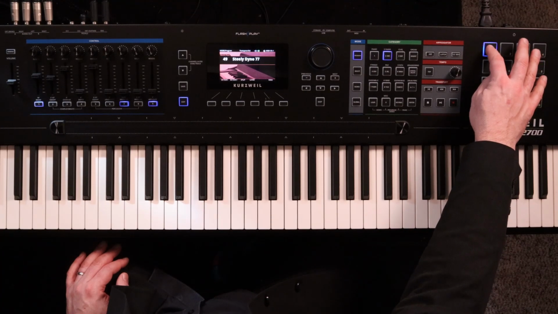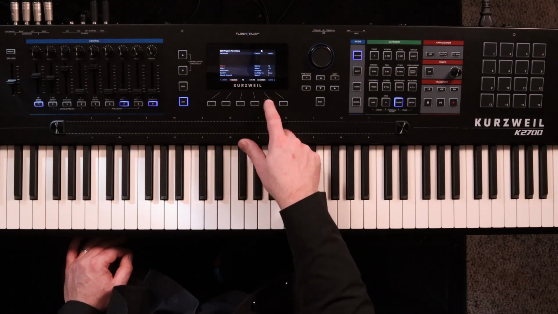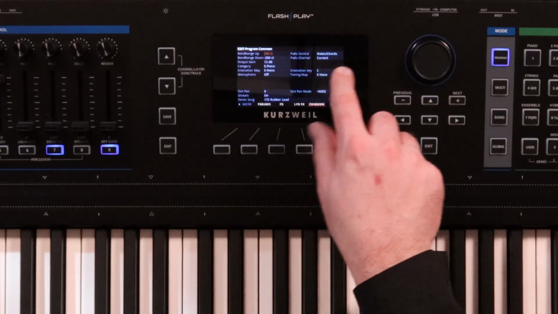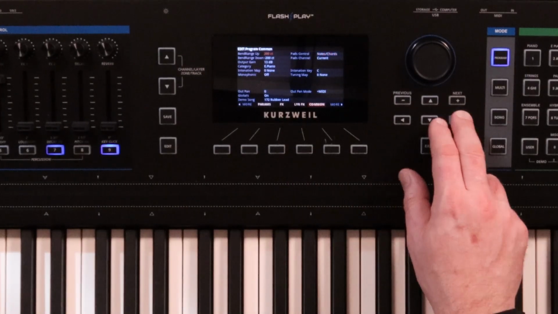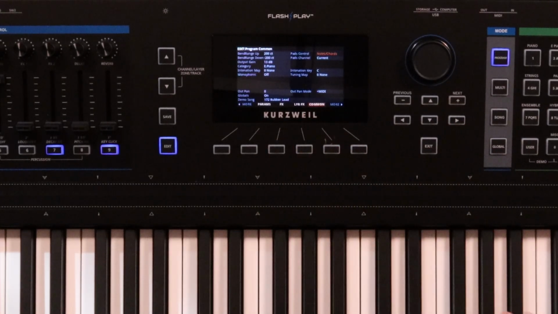So you can see that they're velocity sensitive. Kind of cool. All right, so if we want to change the chords on them, we're in program mode here, but the same kind of general idea follows in multi mode as well. We go into edit, we go over to common, and now we can see we have our pad control parameter right over here, and we have our pad channel. We're concerned with the pad control right now.